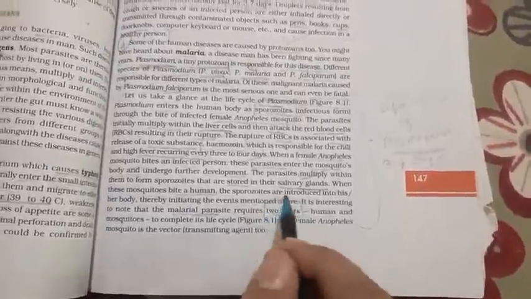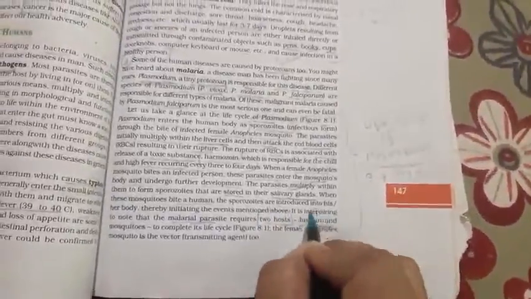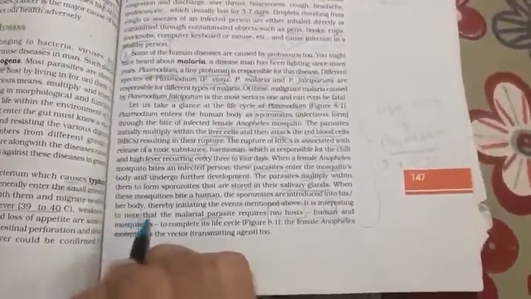It is interesting that the malaria parasite requires two hosts. The first host is a human and the second host is a mosquito. To complete this life cycle, the female Anopheles mosquito is a vector, a transmitting agent.